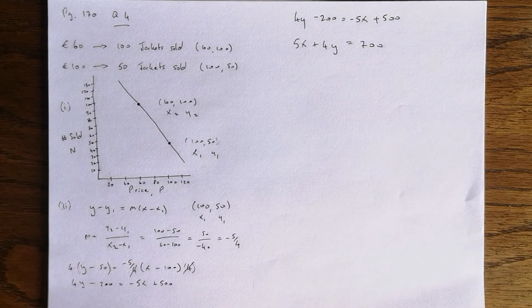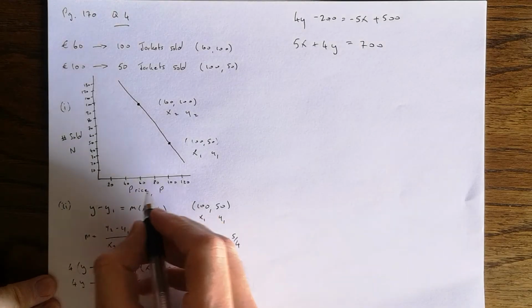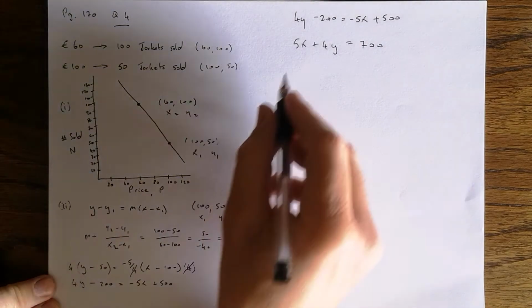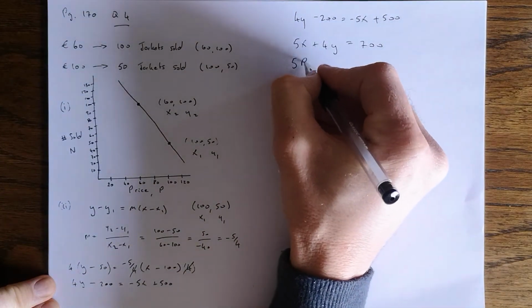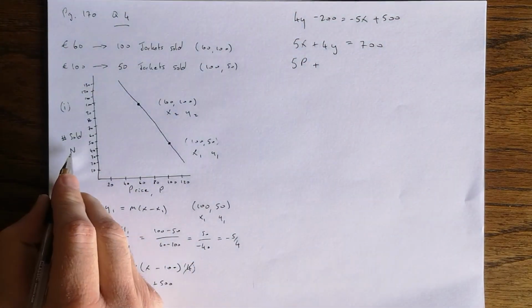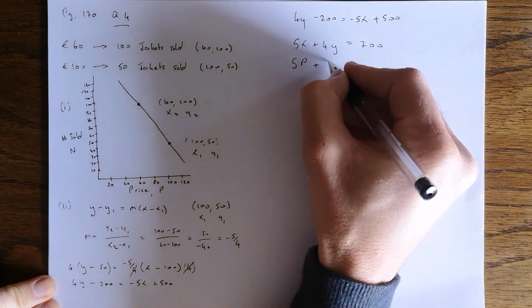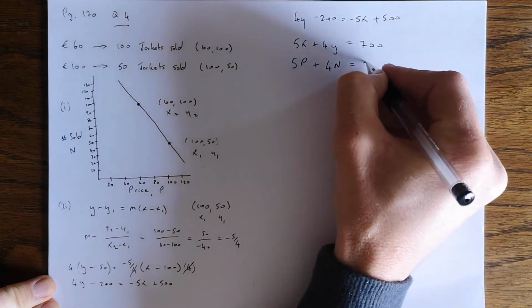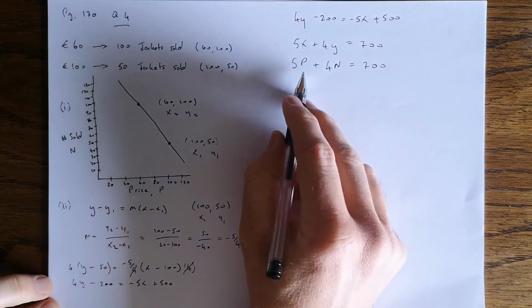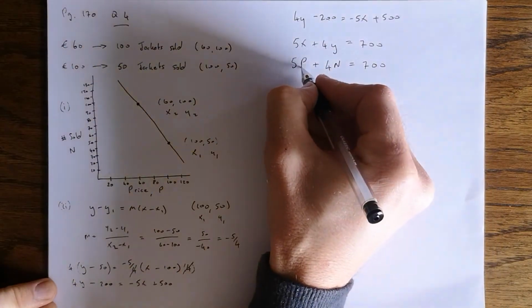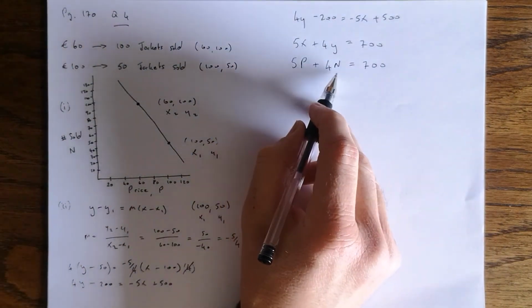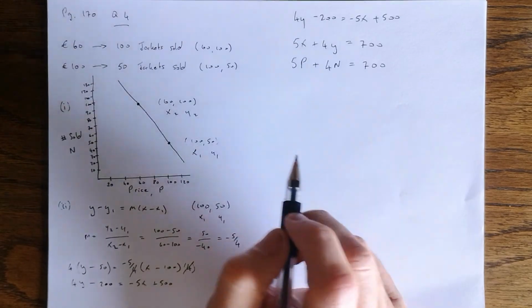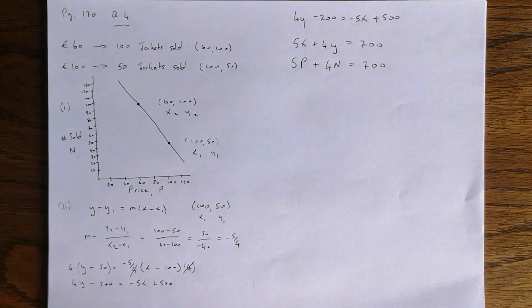The question did say, though, to have it in terms of P and N. If you look at the x-axis here, our x-axis is actually P. So instead of 5x, I'm going to write 5P. And our y-axis is N, so instead of 4y, I will just write 4N. So don't worry about that until the very end. And that's the equation. What that says is that 5 times the price plus 4 times the number sold will always equal 700. So I can use that equation.